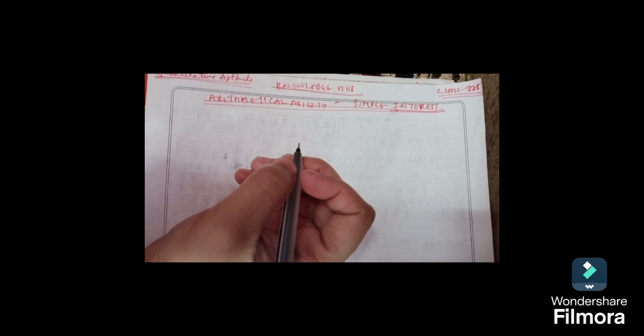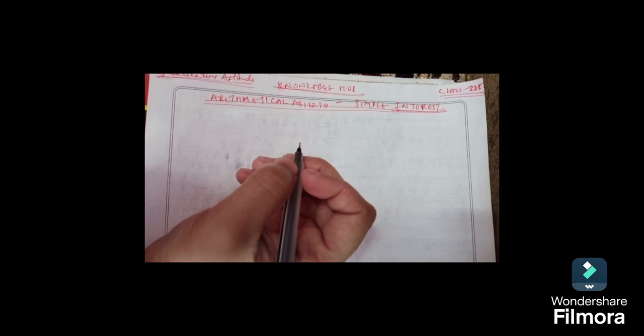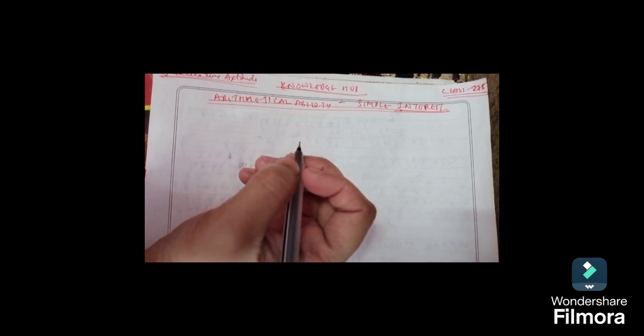The options are: A, rupees 52,500, rupees 47,500. B option is rupees 62,500, rupees 37,500. C option is rupees 72,500, rupees 27,500, and the D option is rupees 82,500, rupees 17,500. So let's go for the same here. The question is 78th question.